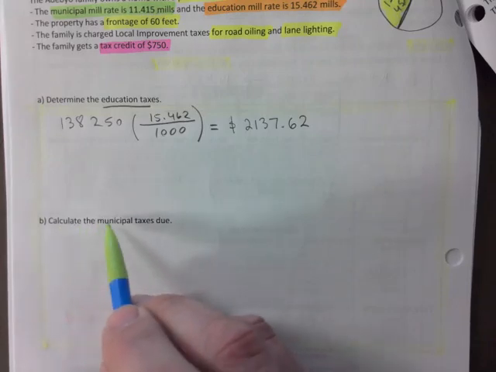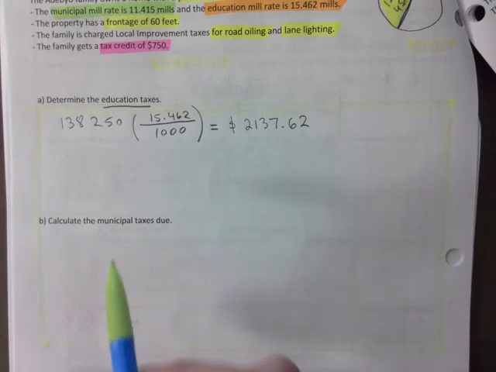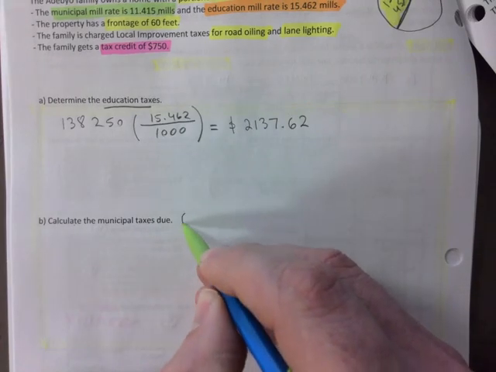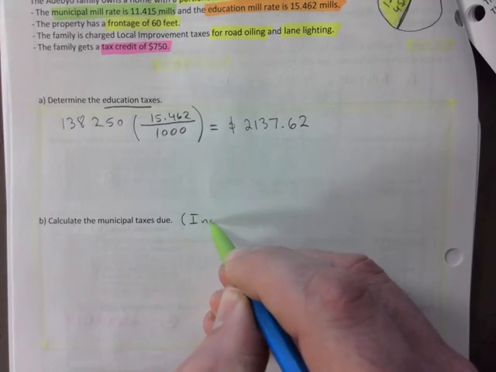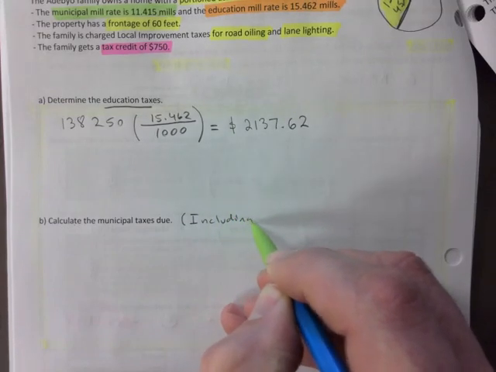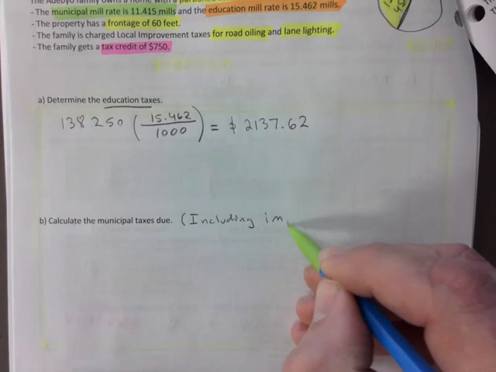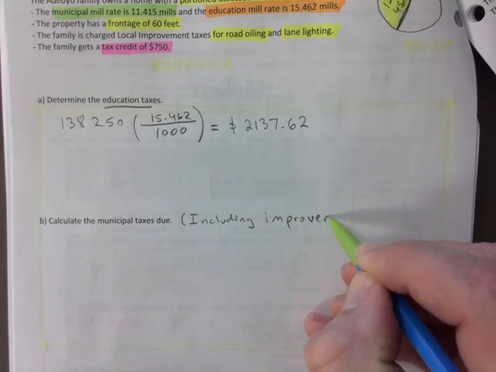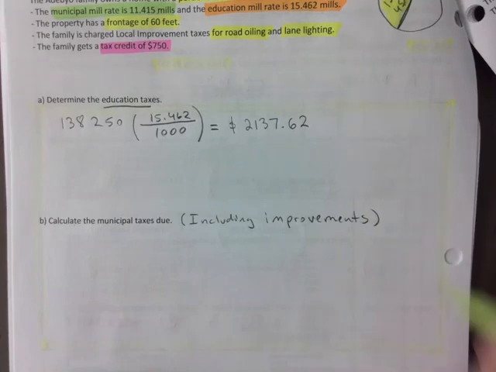B, calculate the municipal taxes due. And I'm going to add something here for you now. Including improvements. Okay, we're going to include the improvements under our municipal taxes.